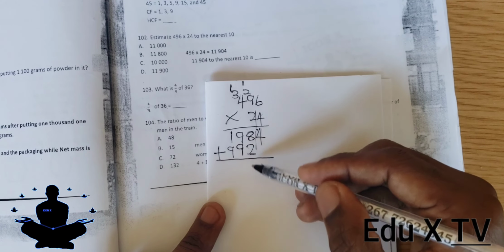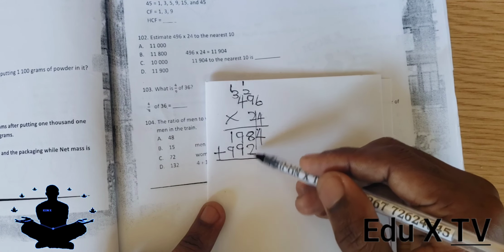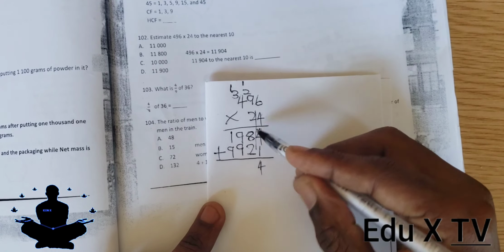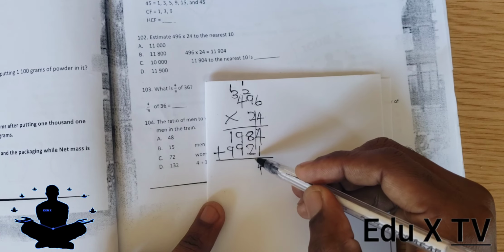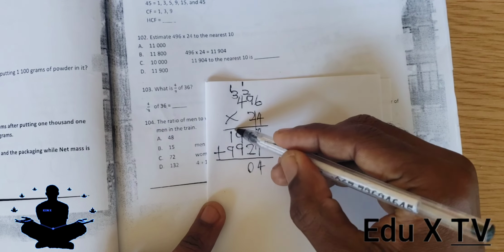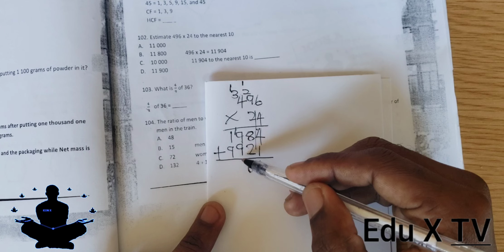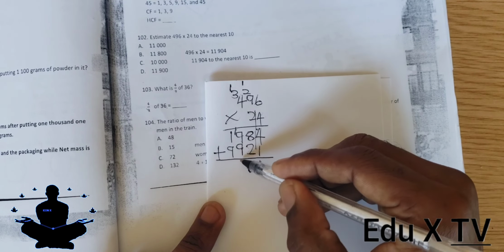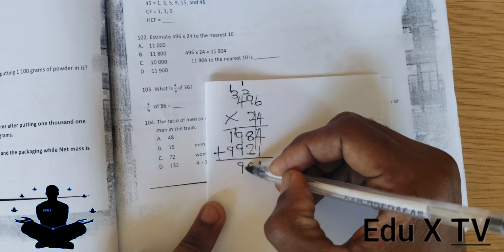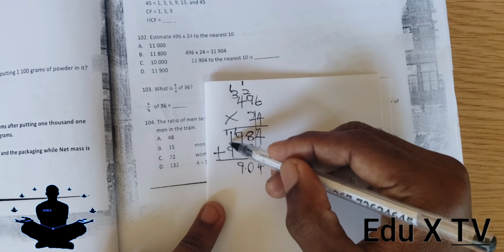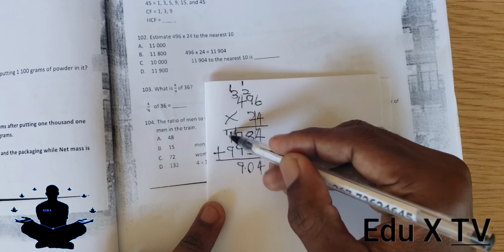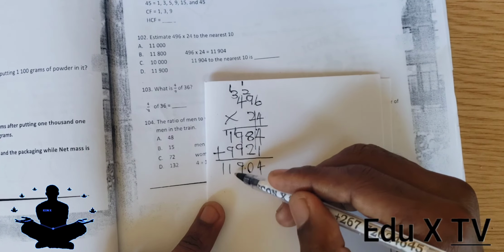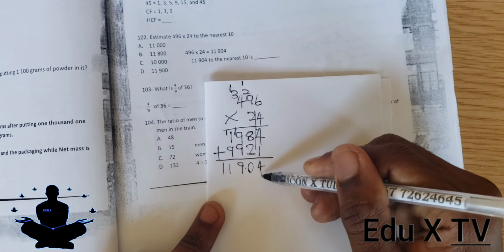With this row and column, we add. 4 goes down. 4 plus 2, 10. 0 carry 1. 9 plus 9, 18. Plus 1, 19. 9 carry 1. 1 plus 9, 10. Plus 1, 11. So the answer is going to be 11,904.